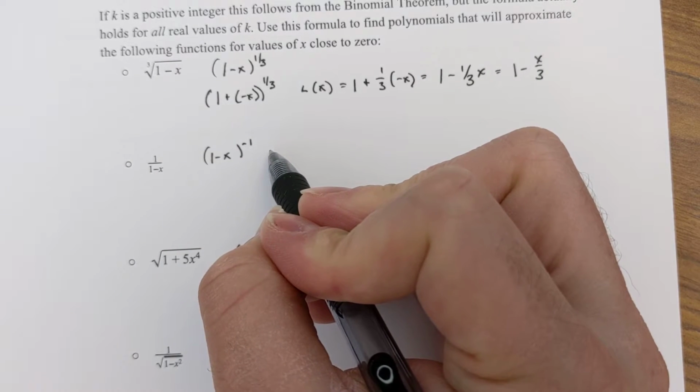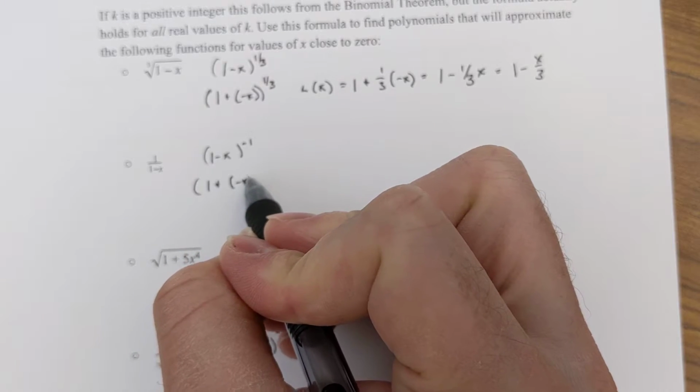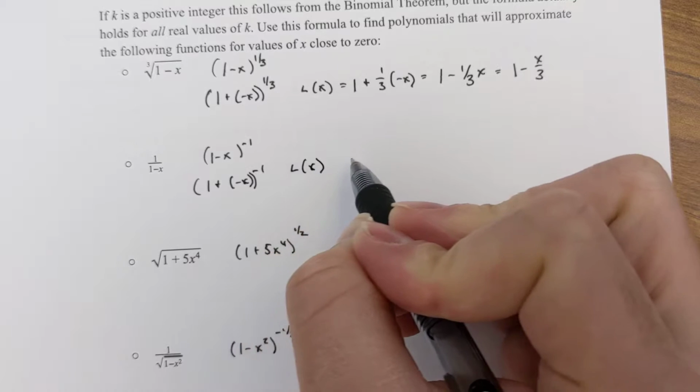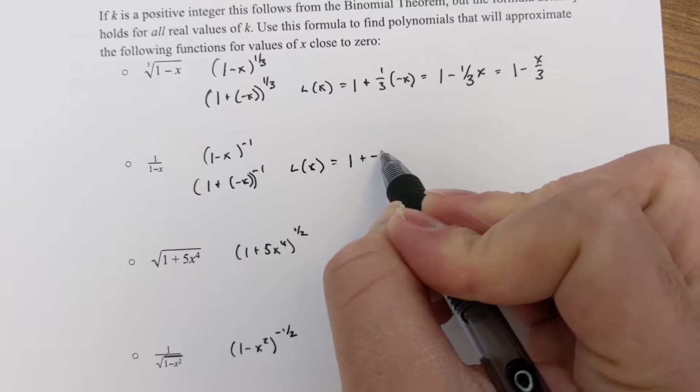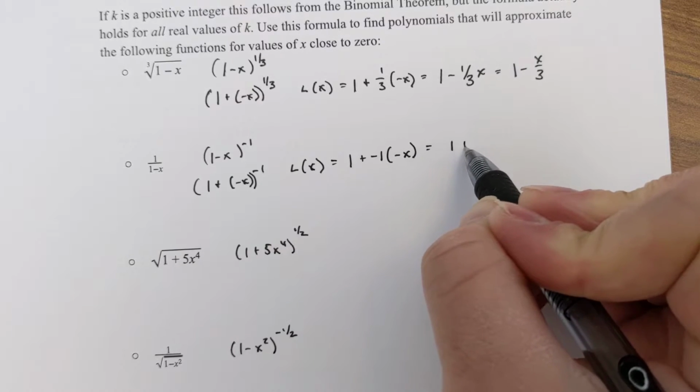So this one, a similar thing is going to happen. This is 1 plus negative x to the negative 1. So the linearization would be 1 plus the k value, which is negative 1, times negative x, so 1 plus x.